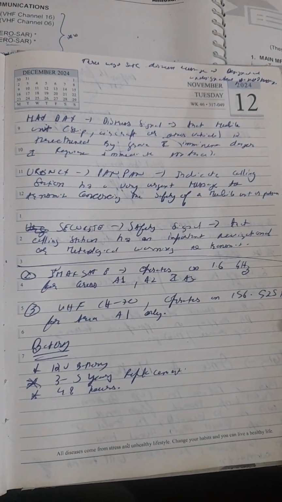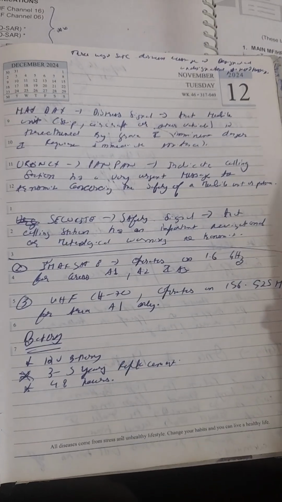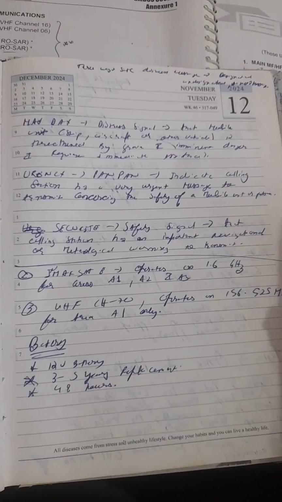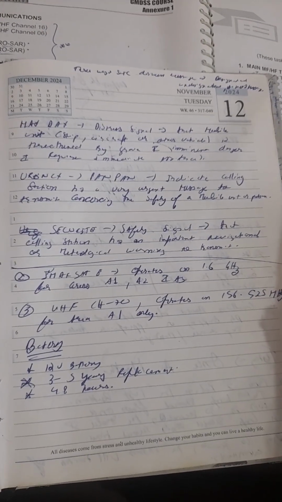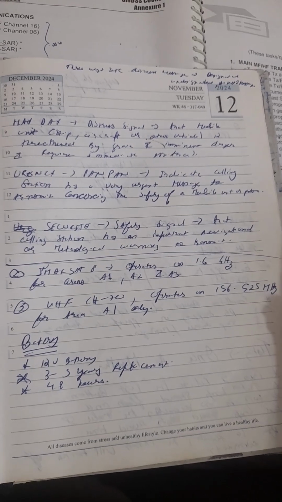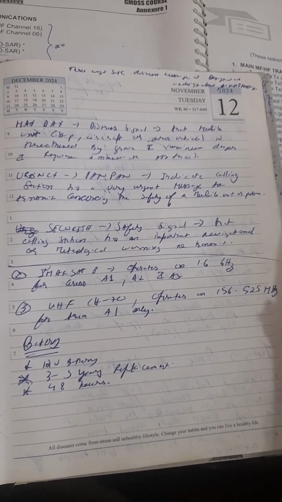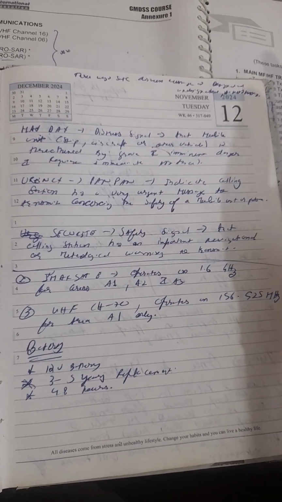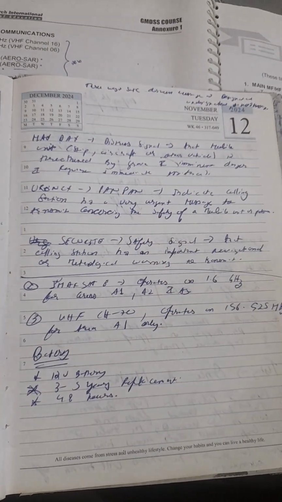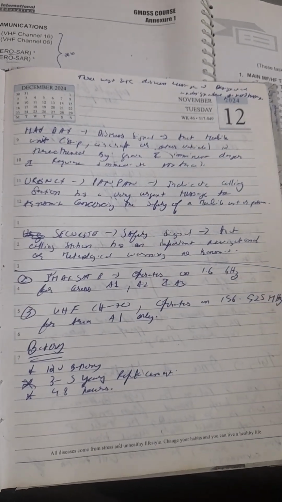Then what is urgency? The term Pan-Pan is used, indicating that the calling station has a very urgent message to transmit concerning the safety of the mobile unit or person. So here an urgent message is there concerning the safety of the mobile unit or person, and that is called urgency. Then we have security.